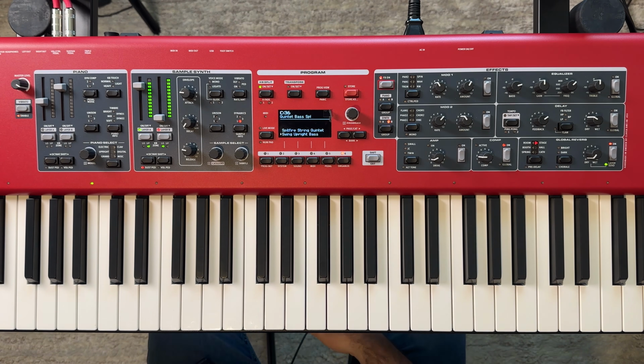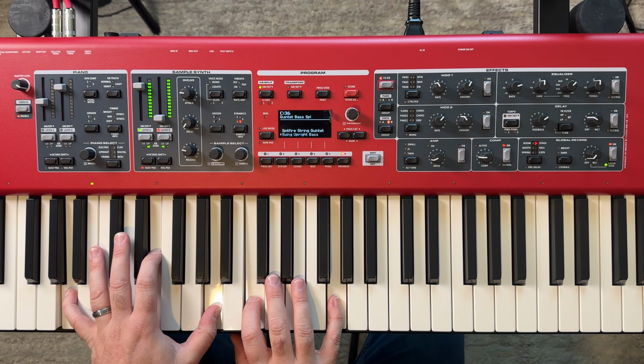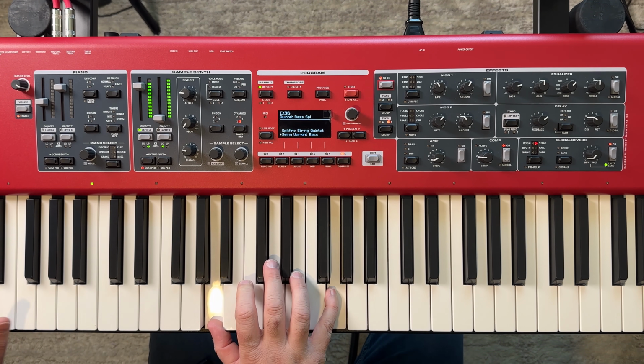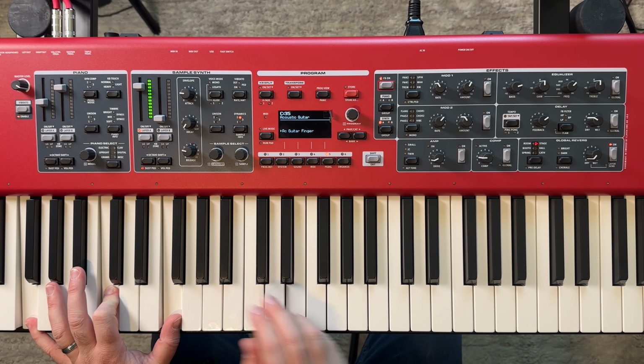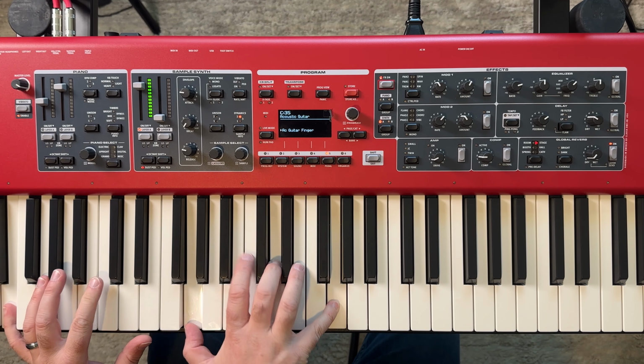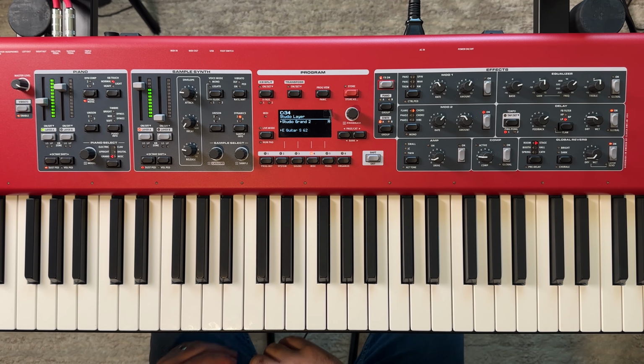So the programs on the Nord Piano 6 are seamless sound switching. So as I move from program to program, no cutting of the sound. Even the sustain pedal is going to continue. So if I'm holding the sustain pedal on my first program, move to another one, it's going to be sustained for the next program I go to.